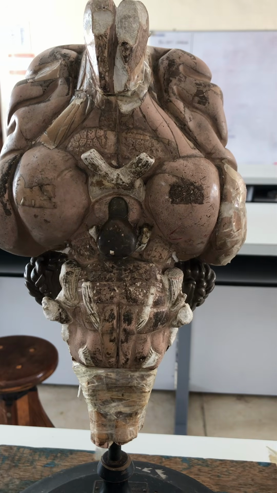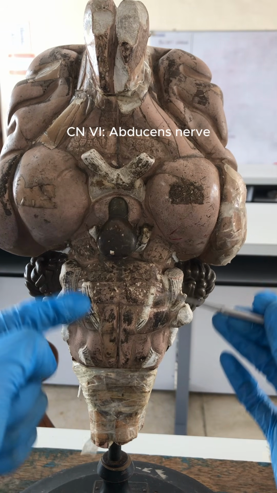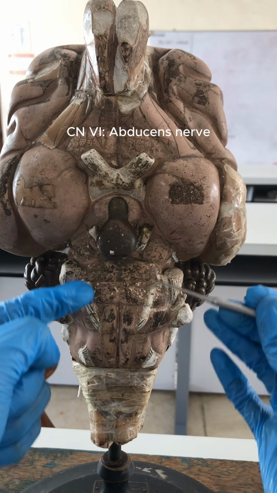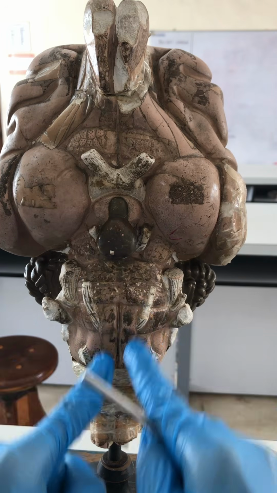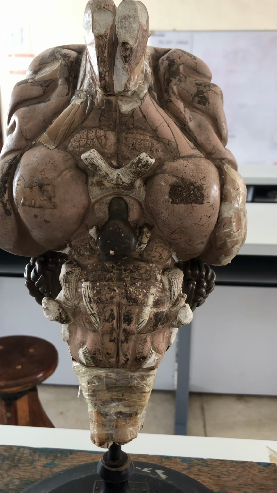And let's skip to cranial nerve 6 because that's the third and last cranial nerve controlling the movement of the eyeball. That's cranial nerve 6, abducens nerve. It's ventral, better seen on the ventral aspect. And then we proceed to cranial nerve 5, the trigeminal nerve.